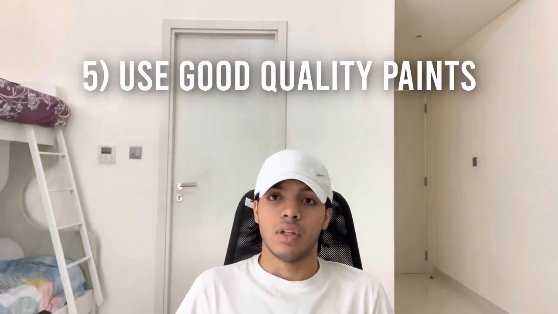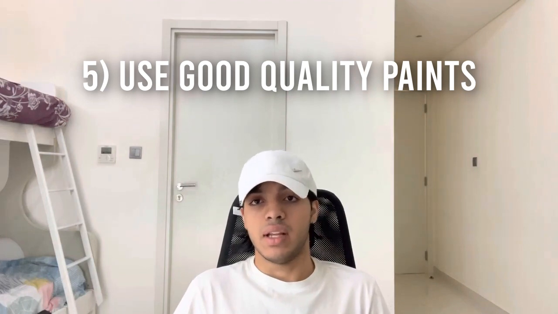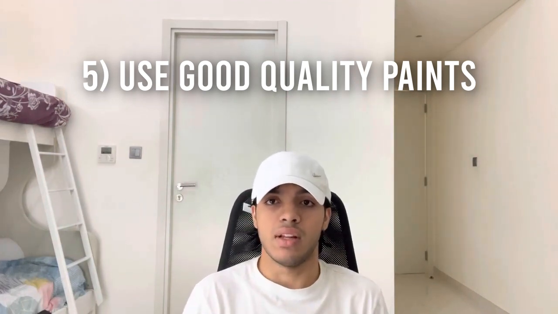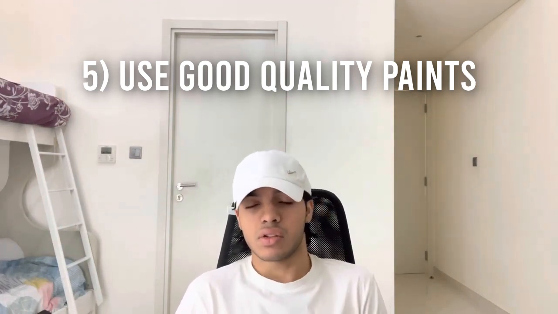Alright, tip number 5, use good quality paints. Why should you use good quality paints? Because they're much easier to work with and they give better results compared to cheaper paints. Now, the thing with cheaper paints is that it's very difficult to achieve smooth blends or simply add layers to your painting. So if you're someone who's just starting out, I would recommend sticking to good quality paints.